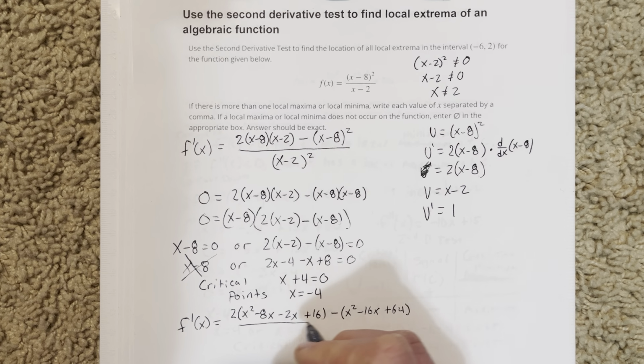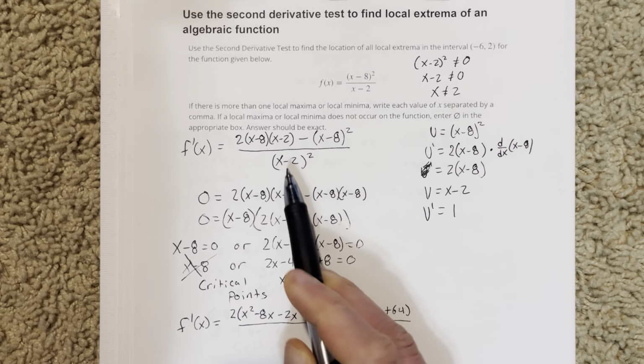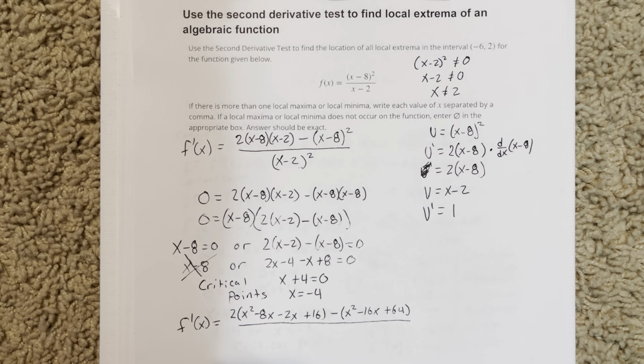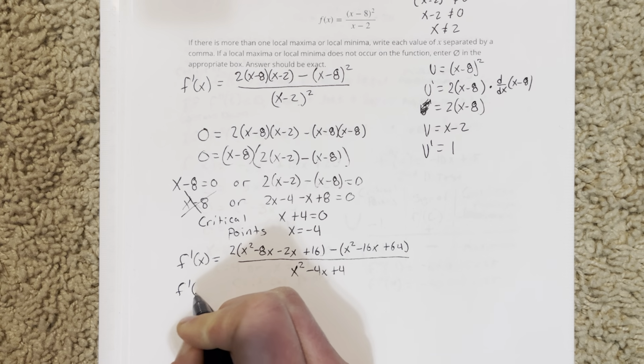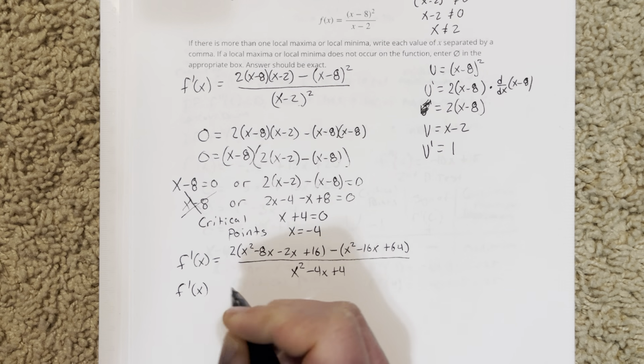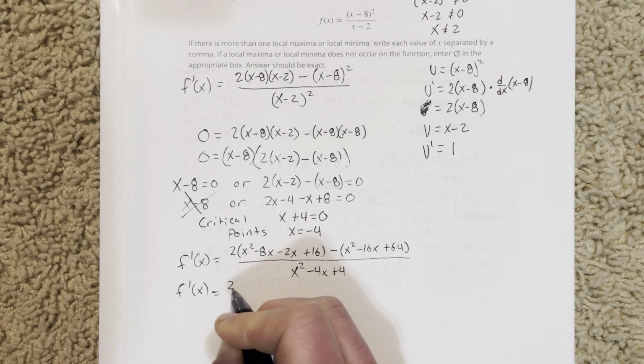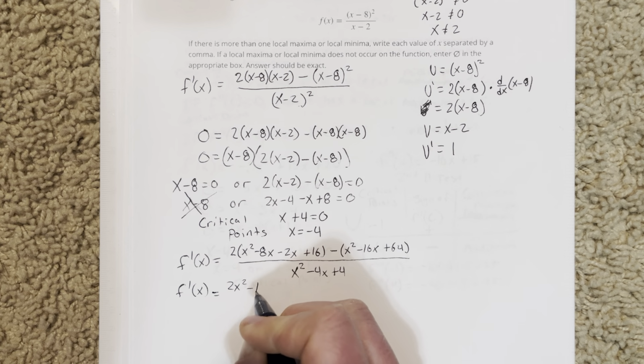And then on the bottom we have x minus 2 squared. We're going to get x squared minus 4x plus 4. Let's simplify that a little bit. So we get f prime of x is equal to 2x squared minus 16.